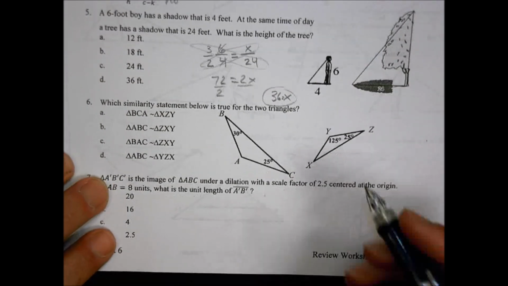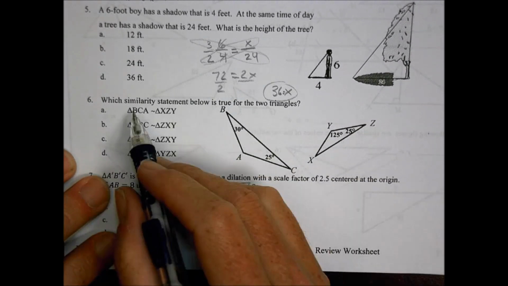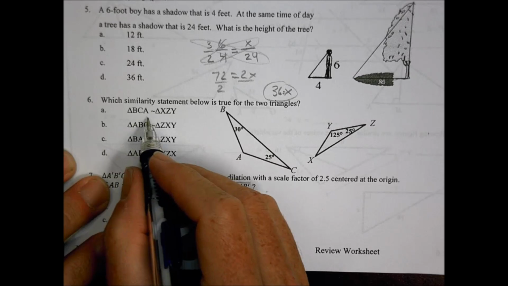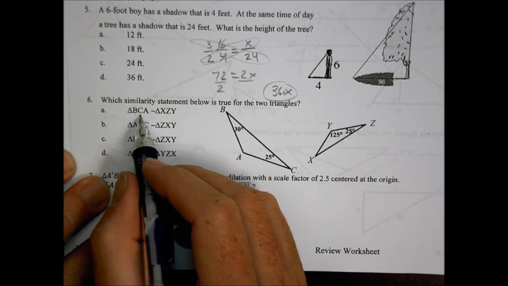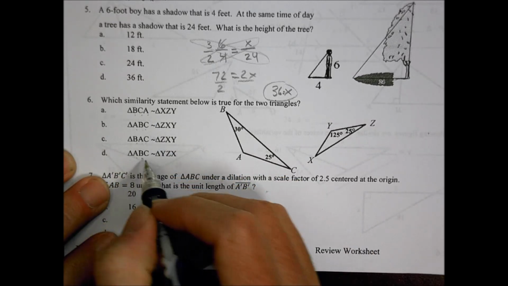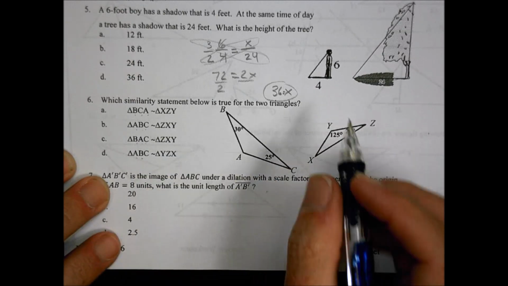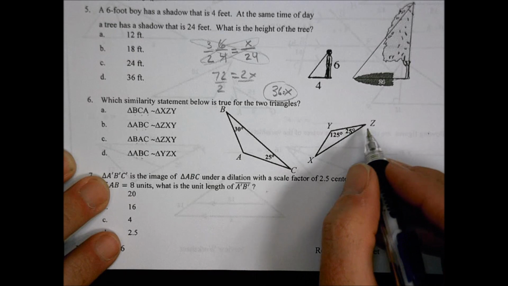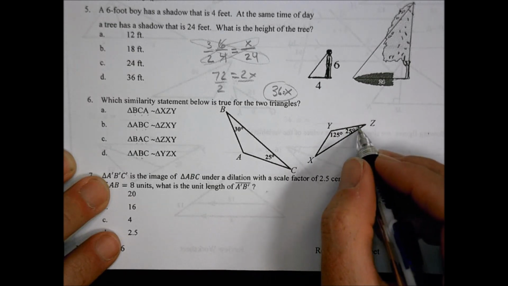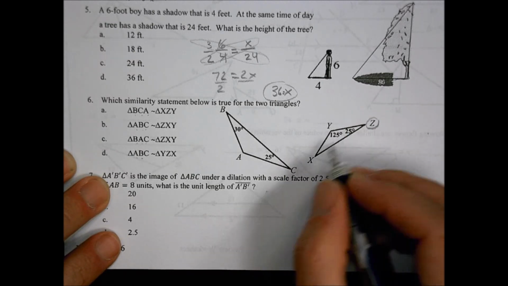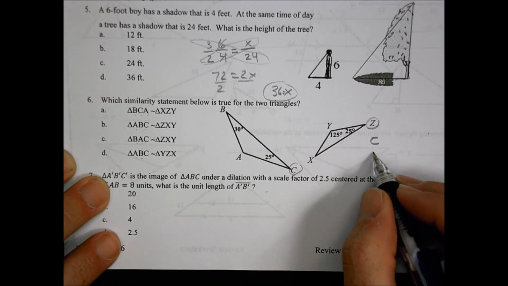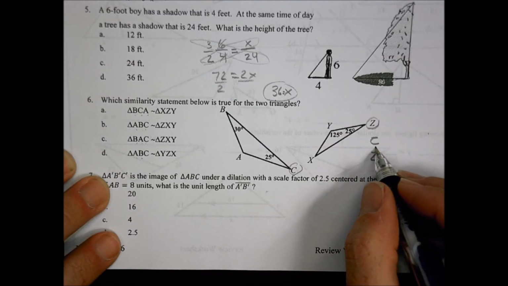All right, number 6. Which similarity statement is true for the two triangles? So what we're looking at here is the order in which these things are listed. BCA, ABC, BAC, ABC, compared to the XYZ stuff. So let's get our labels here correct, okay? I see that the 25-degree angle measurement goes with the Z and the C, right? So I'm going to write this like this. I'll put a C here and a Z there because I know that they go together.